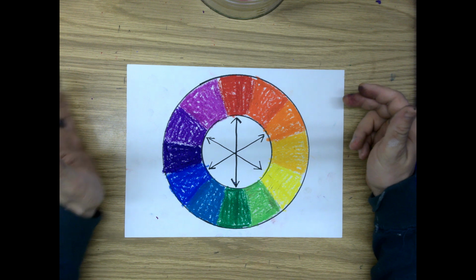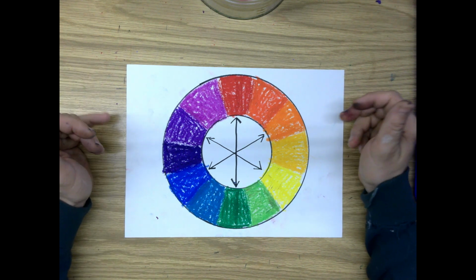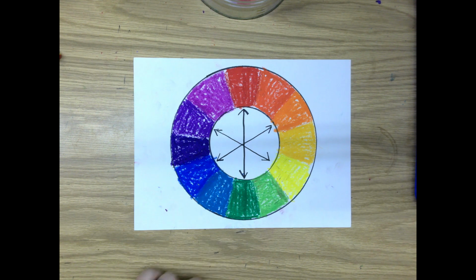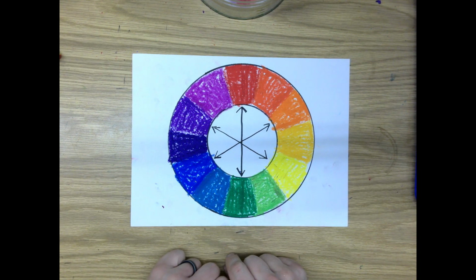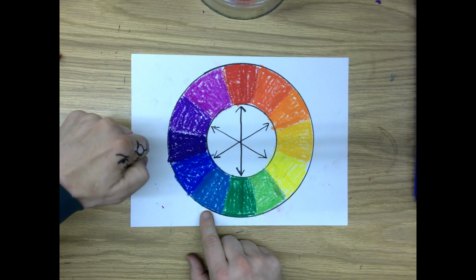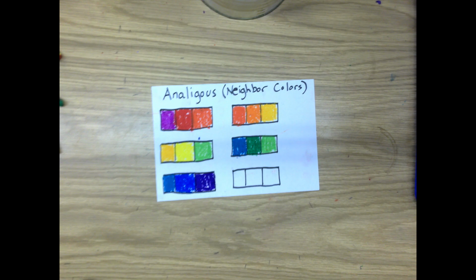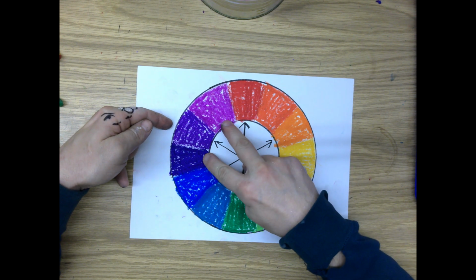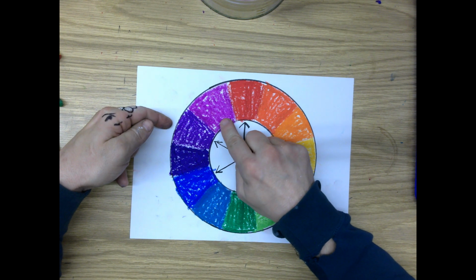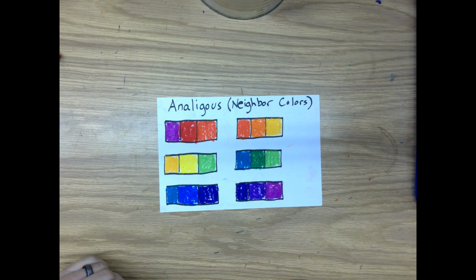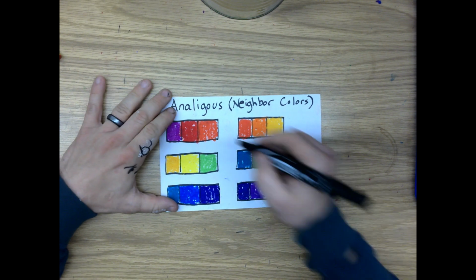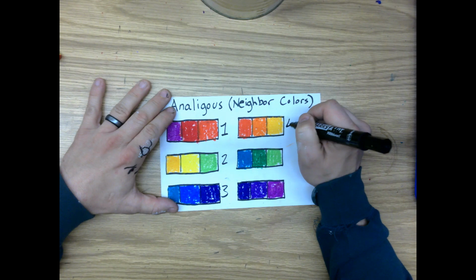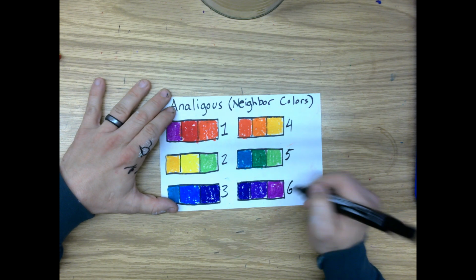Likewise, if we started with the secondary colors, if I chose orange, my 2 closest neighbors would be red-orange and yellow-orange, as you can see here. If I chose green, my 2 closest neighbors would be yellow-green and blue-green. Just like this set right here. And finally, if I chose purple, then my two analogous neighbor colors would be reddish purple and bluish purple, as you can see here. So we're just going to label these set 1, 2, 3, 4, 5, and 6.